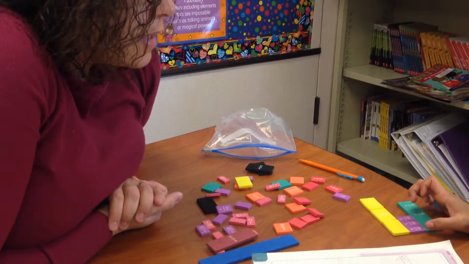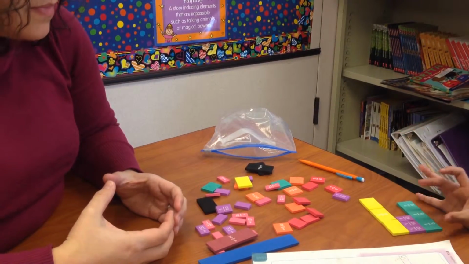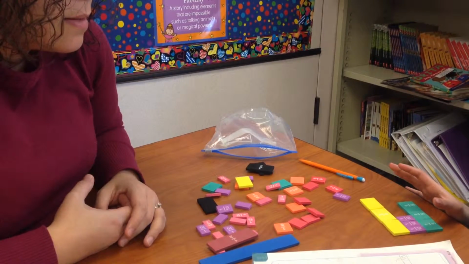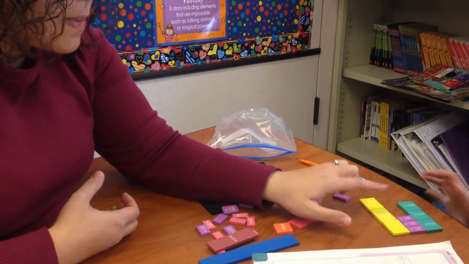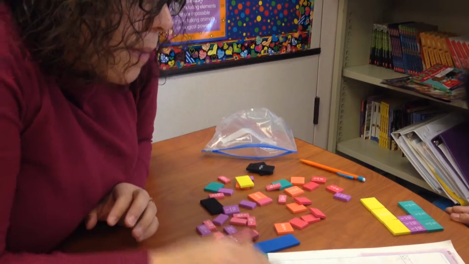It's going to be a smaller fraction. Yeah, and if it's a small number, then my fraction is going to be bigger. It's interesting, isn't it? And you see how we can see it better this way too. All right, are there any other patterns on here? I wonder what would happen.